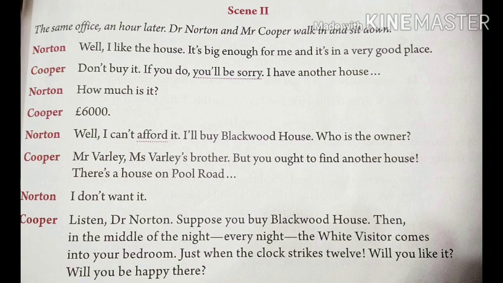That's better. I have another house on Pool Road. Norton: I don't want it. Norton says, I don't want that house. I want this Blackwood House. Cooper: Listen, Dr. Norton. Suppose you buy Blackwood House. Then in the middle of the night, every night, the white visitor comes into your bedroom just when the clock strikes 12. Will you like it? Will you be happy there?